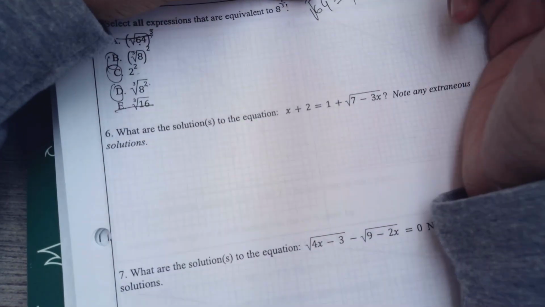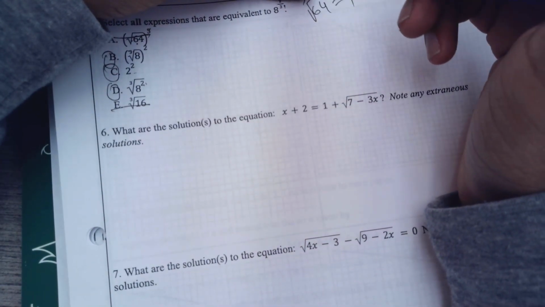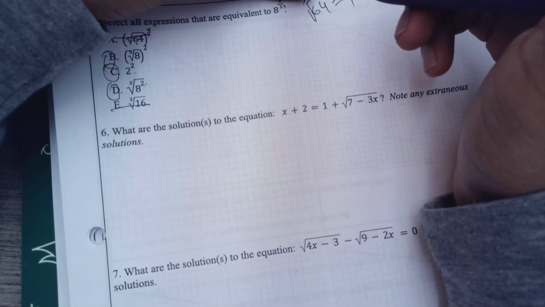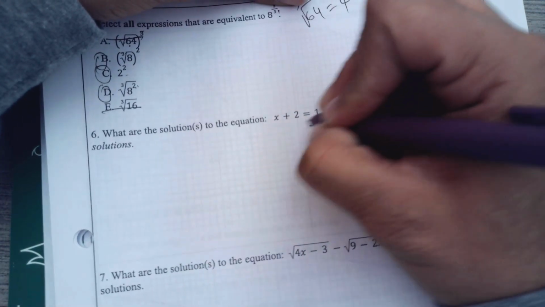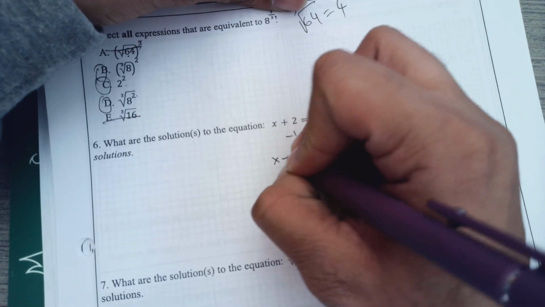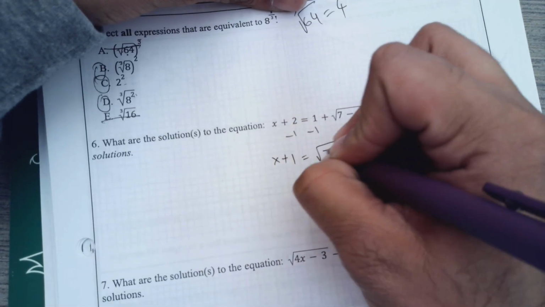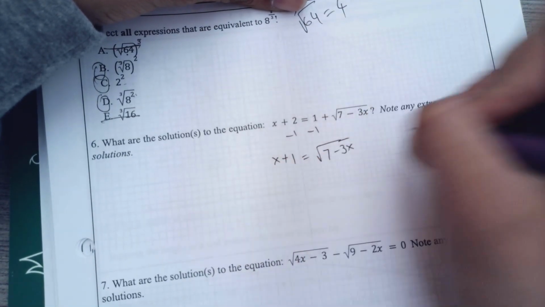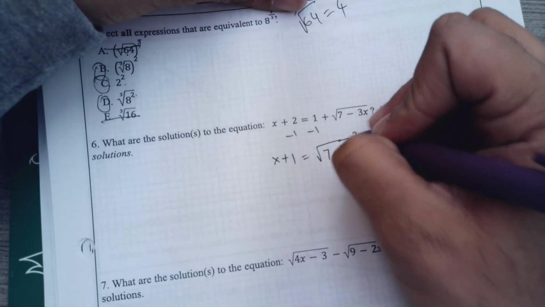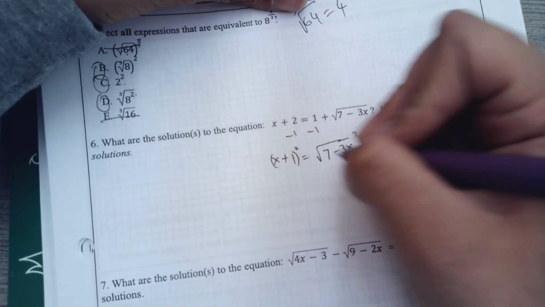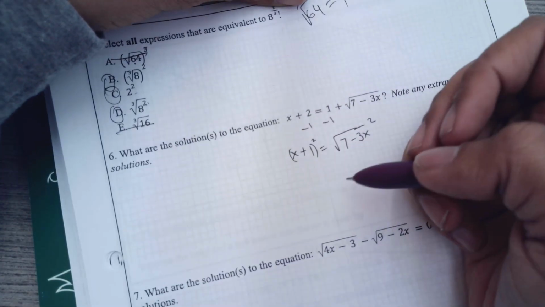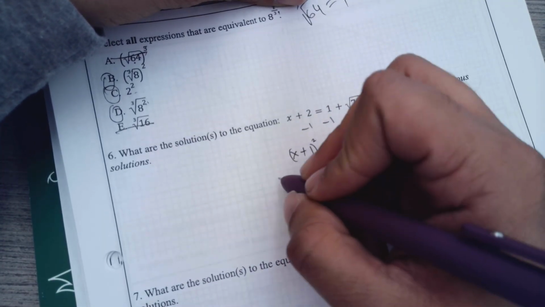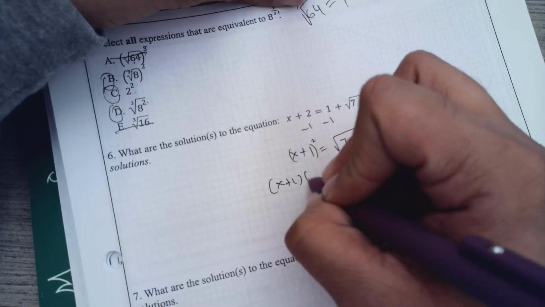What are the solutions to the equations below? So when you're given a radical equation, you must isolate the radical if there is only one radical. Meaning, first step, subtract 1. x plus 1 equals square root of 7 minus 3x. And then square both sides. Now, one thing I've seen people doing is that they say x plus 1 squared is x squared plus 1. That is not true. x plus 1 squared basically means x plus 1 times x plus 1.